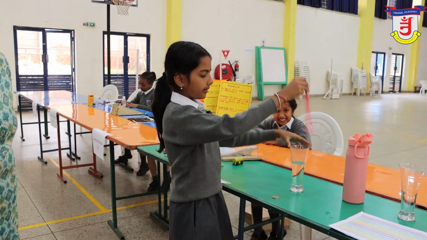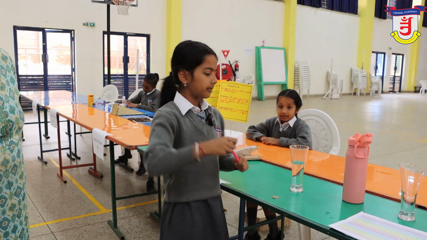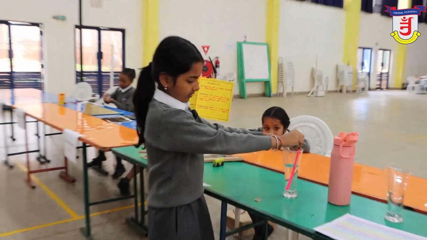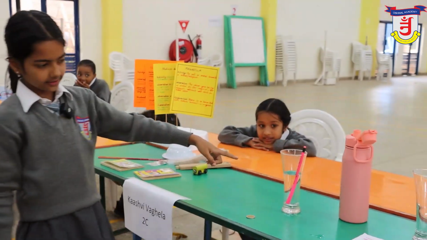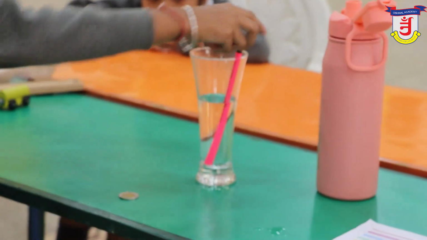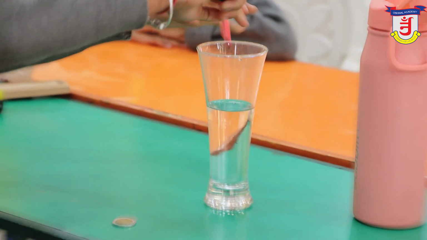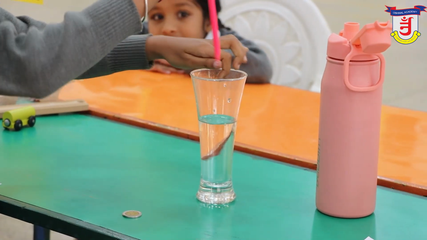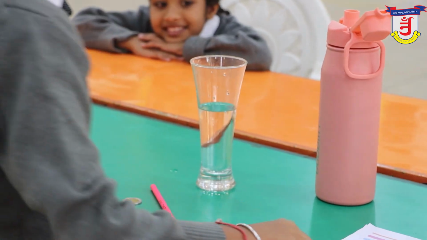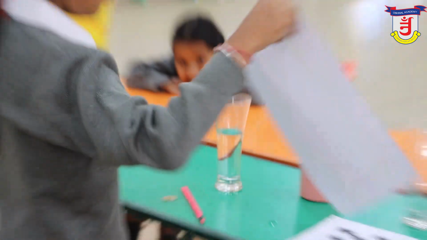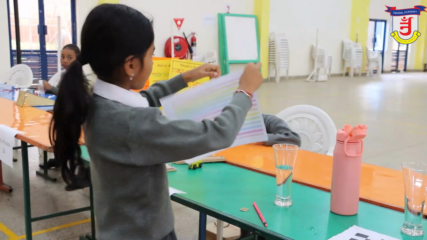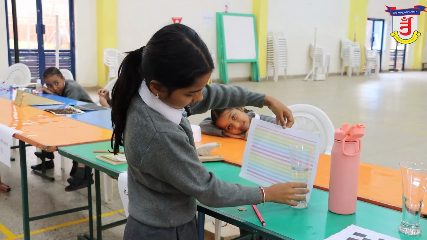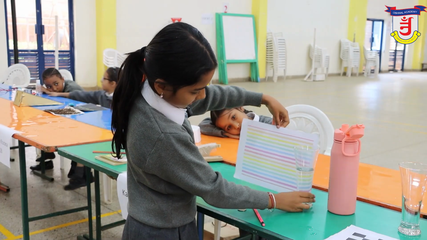This one, the pencil is not bent, but when you put it in the water, it will bend. See? It's bent, even though the pencil is not bent, because light is bending. It will start to spin.